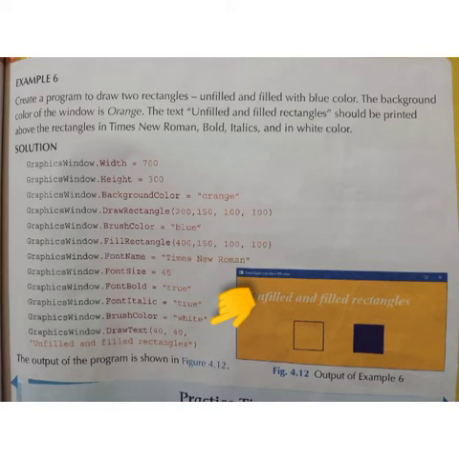On that location I'm going to write this sentence. The sentence within the double quotes I mentioned is unfilled and filled rectangles. So at the location 40 comma 40 I'm going to write unfilled and filled rectangles, with which color? White color. By using white color I'm writing the unfilled and filled rectangles text. Understood this one?